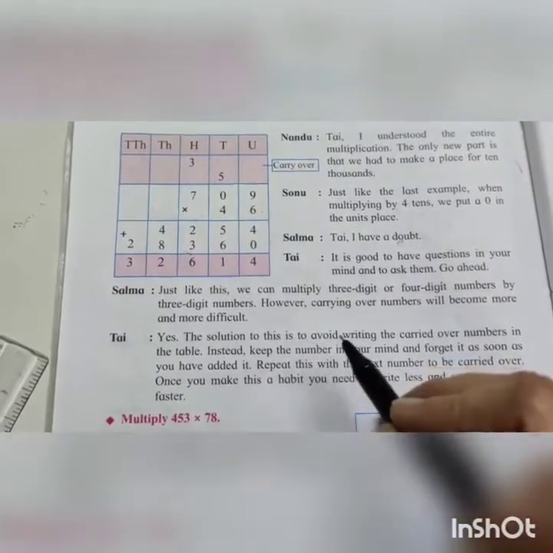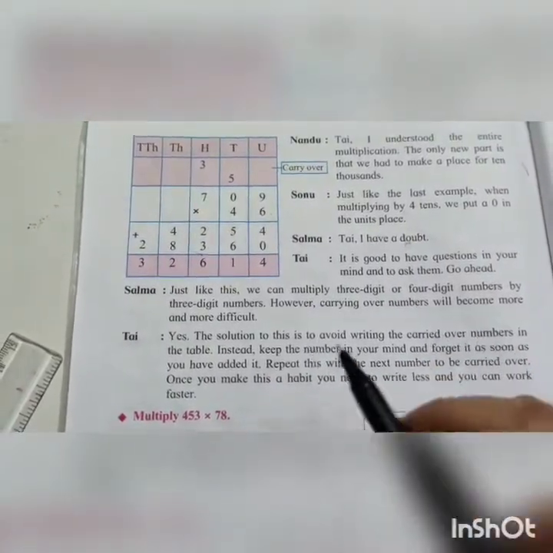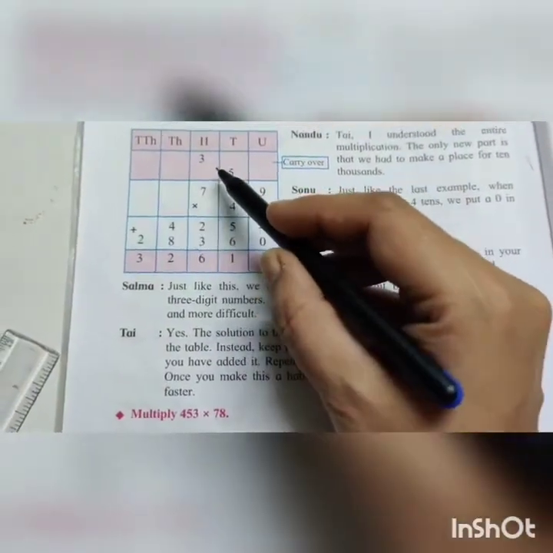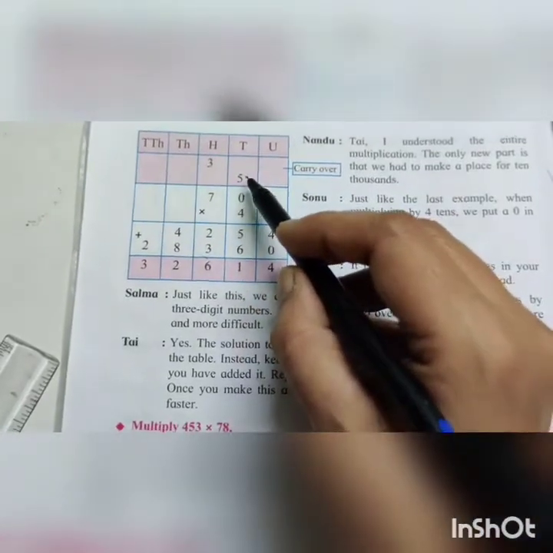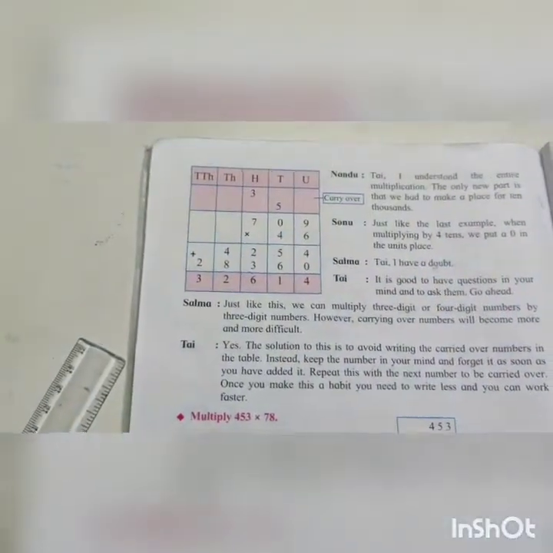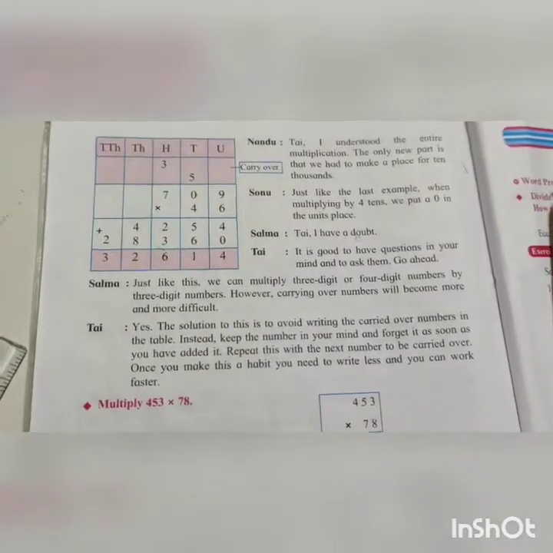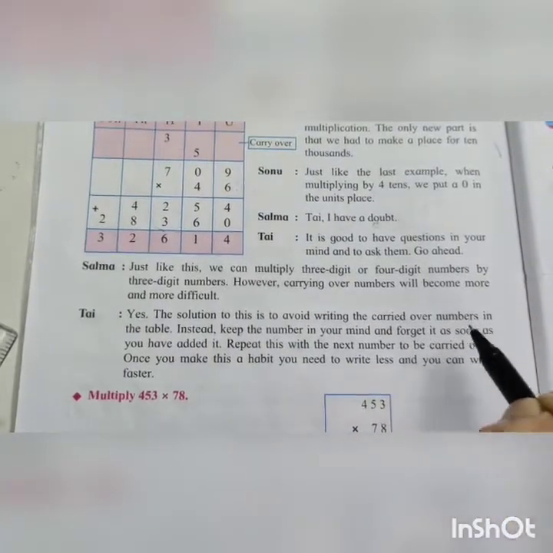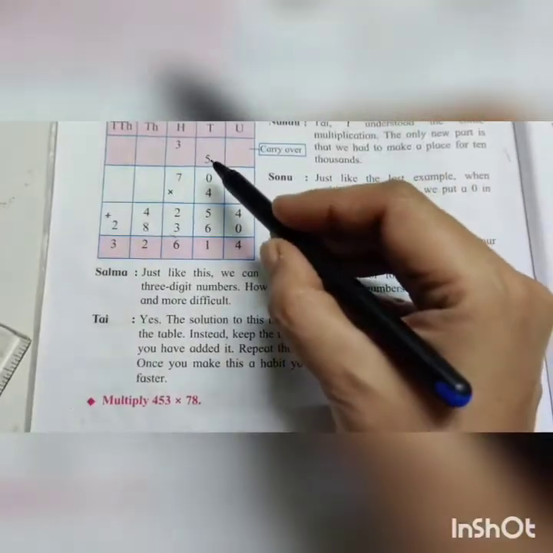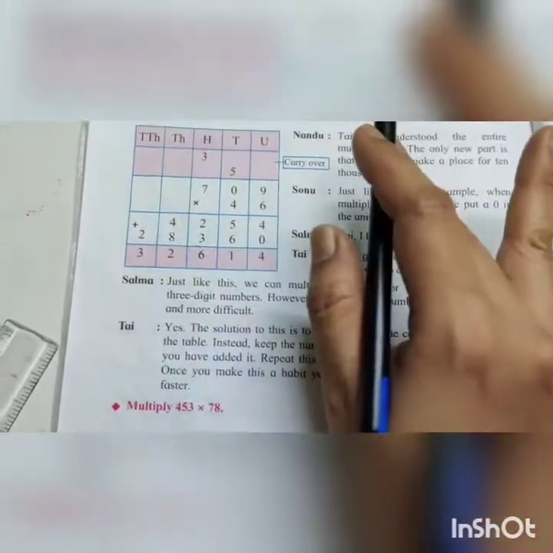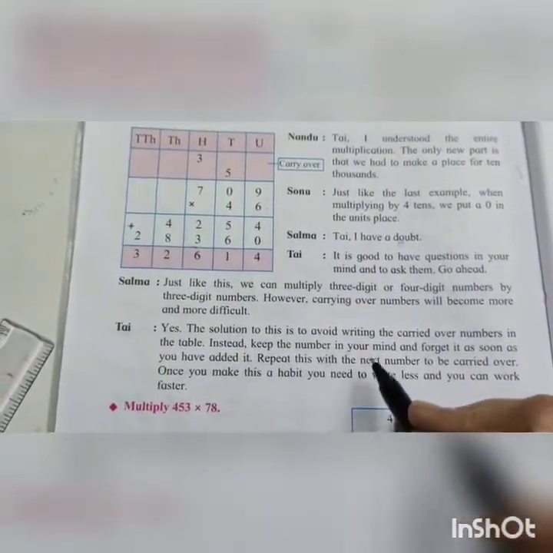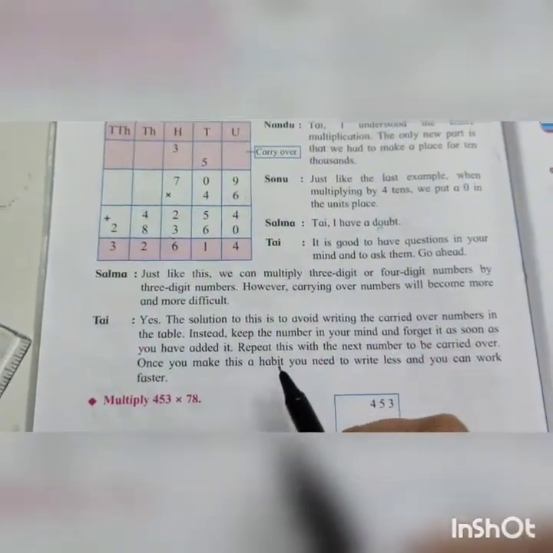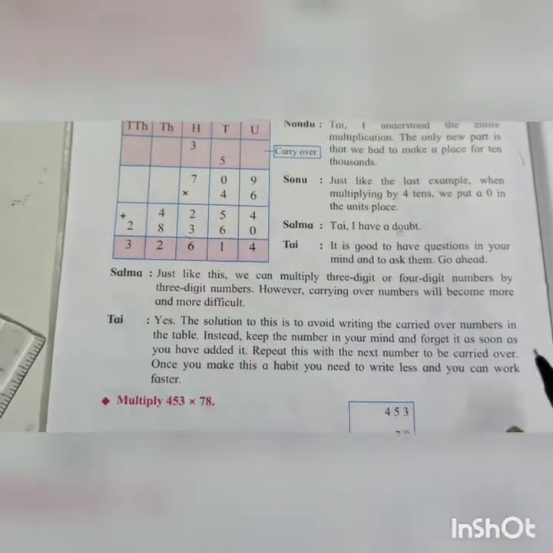The solution to this is to avoid writing the carried over numbers in the table. But if you don't write those carried over numbers, you will forget to add them. You cannot keep everything in your mind. But yes, keep the number in your mind and forget it as soon as you have added it. So once you have added this 5 plus 5, this is done. Then repeat this with the next number to be carried over, here 3. Once you make this a habit, you need to write less and you can work faster.